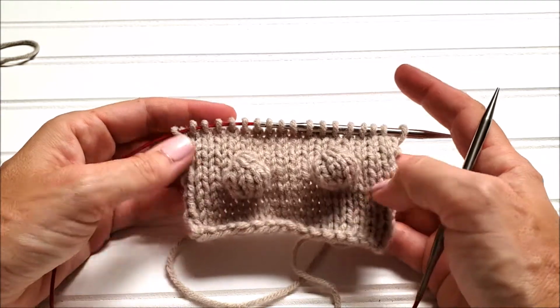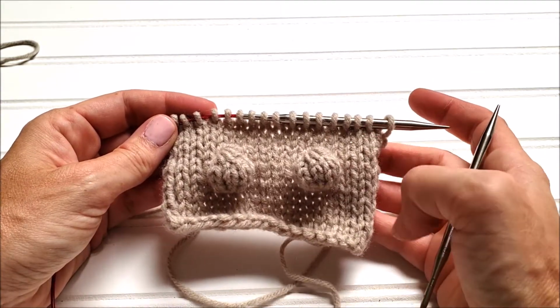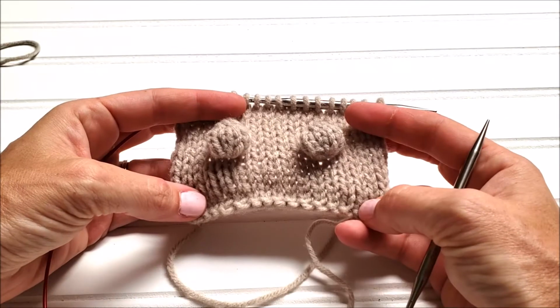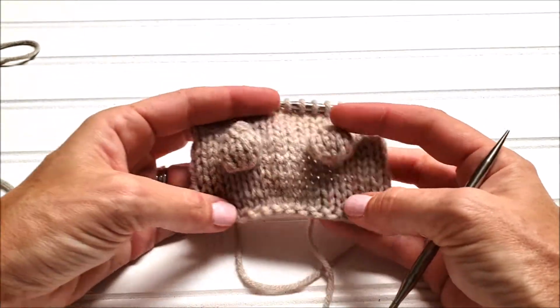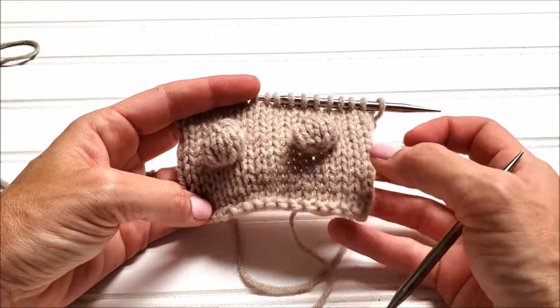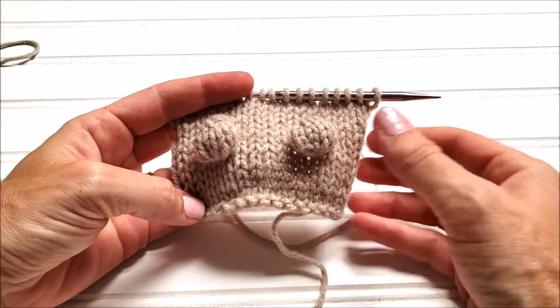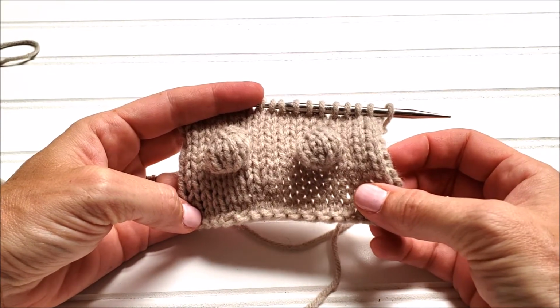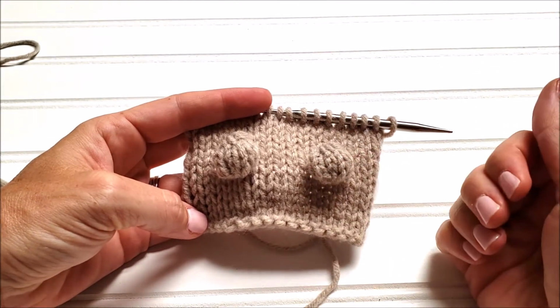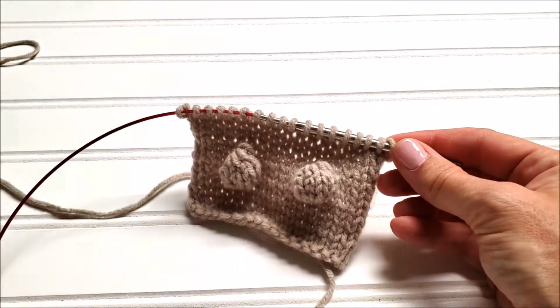In this video, I'm going to show you how to knit the bobble stitch. So in order to make our bobble stitch, you can go ahead and complete as far up as you want in stockinette stitch. And when you're ready to complete the bobble stitch, I'll show you how to do that.